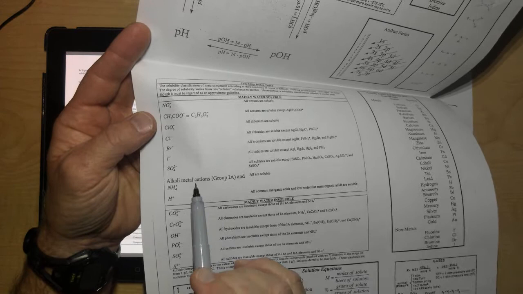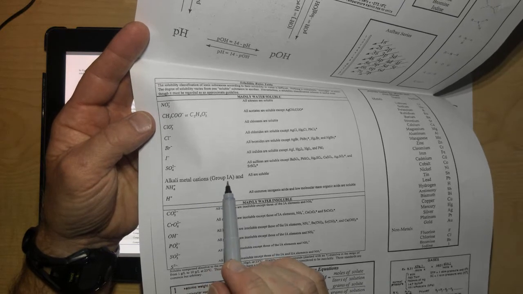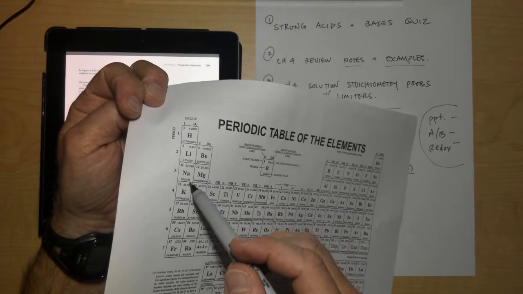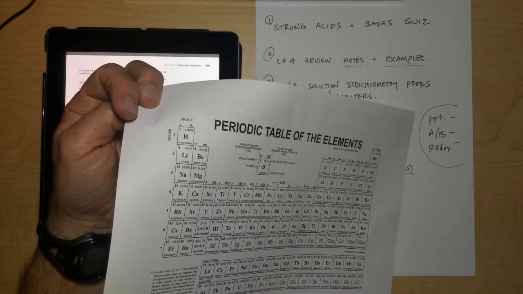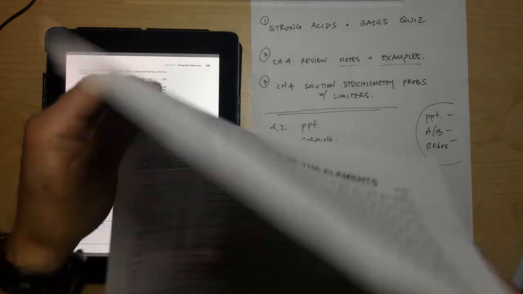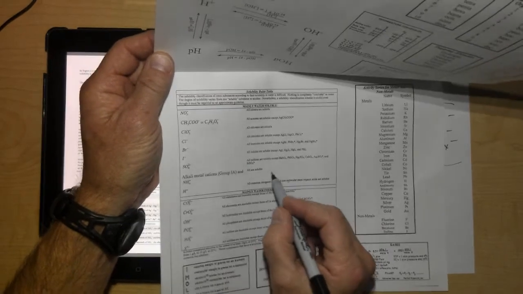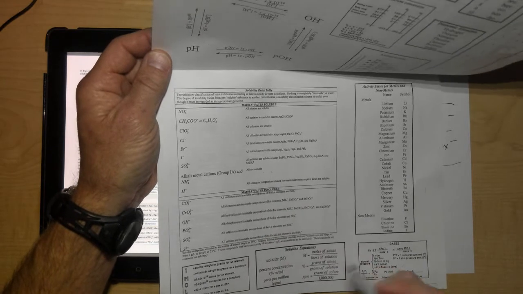Some of the tricky ones that people don't get are these right here, group 1. Group 1 are all of these elements right here. So if it's got one of those in it, it's always soluble. So that's an easy one to get right away. It's just a matter of they don't list all those elements here, so a lot of people write them in here. Lithium, sodium, potassium, rubidium, cesium.